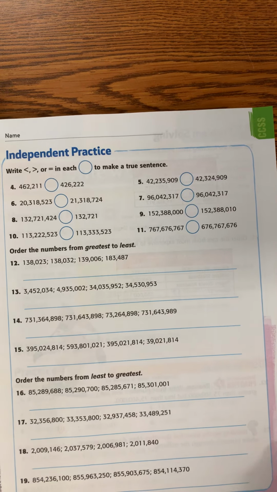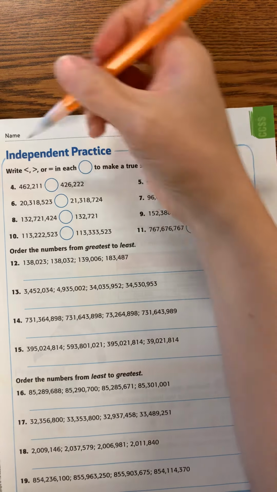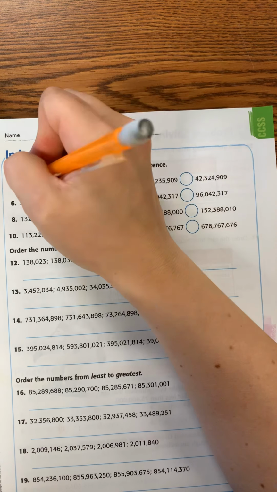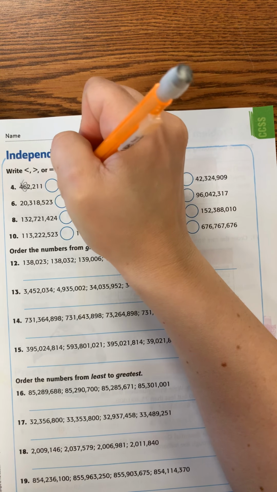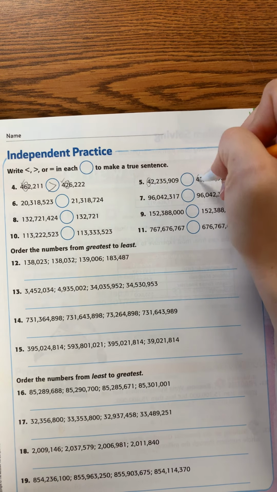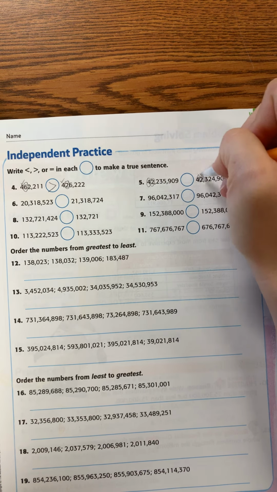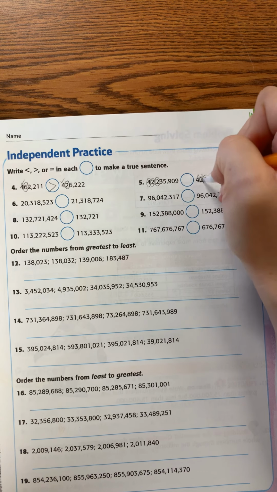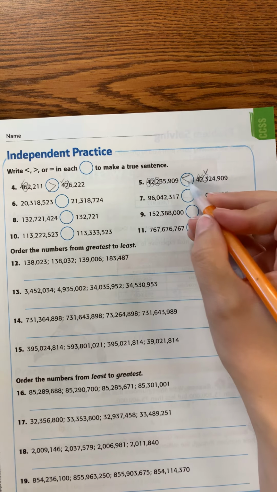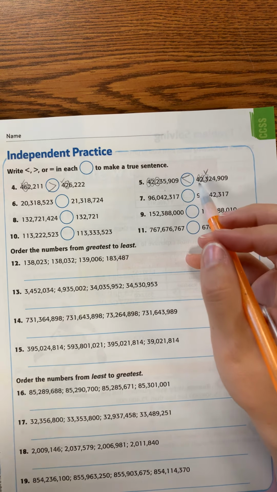All right, let's try these, guys. Let's compare them. So they both have a 4. It's a tie. Ooh, this one has a 6 and this one only has a 2. Bigger. Let's see. They both have a 4. They both have a 2. They both have a, oh, no, this one has a 3. Bigger. This says less than. This number is less than this.